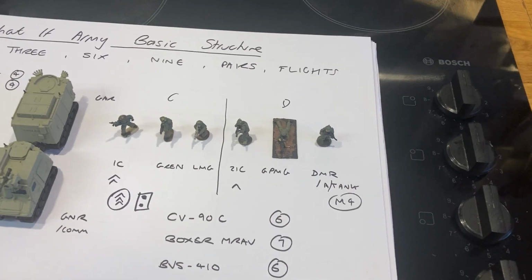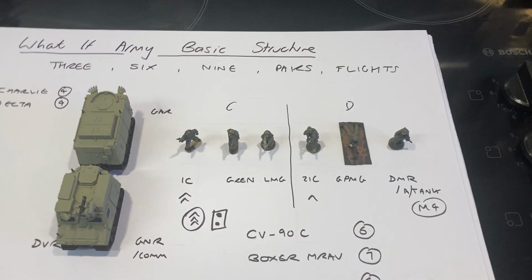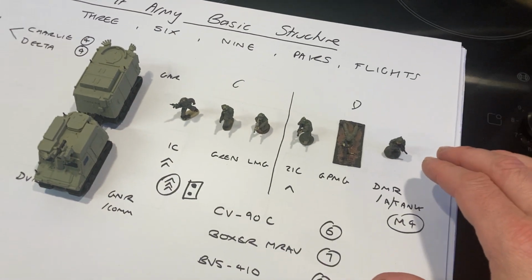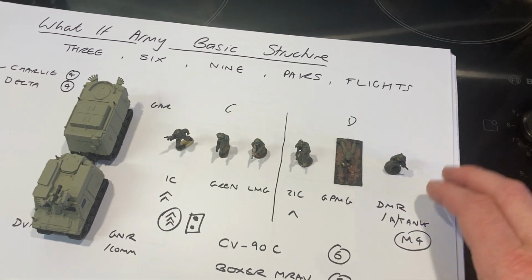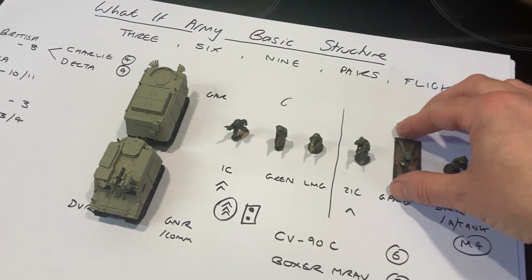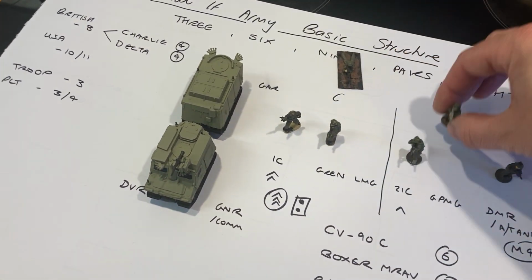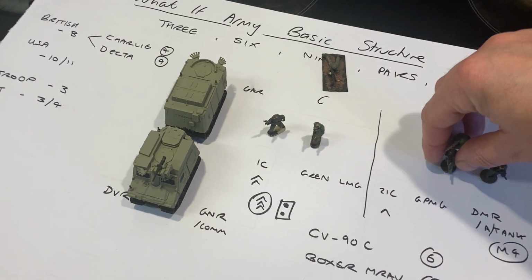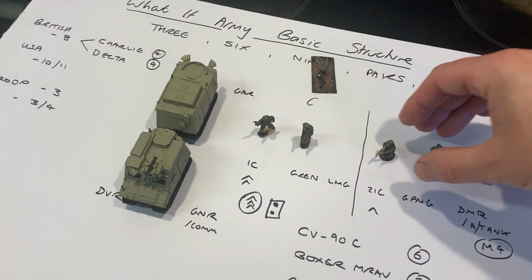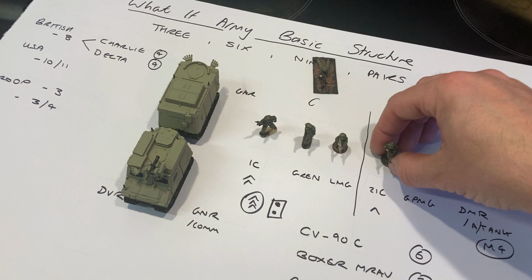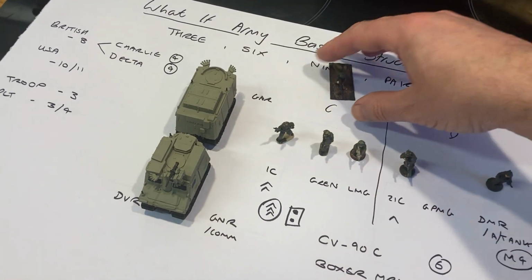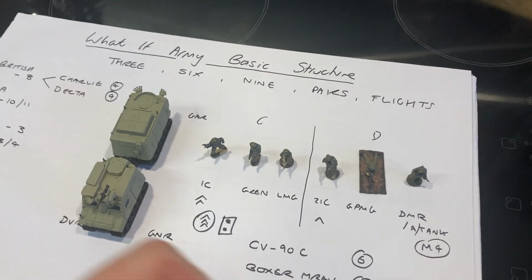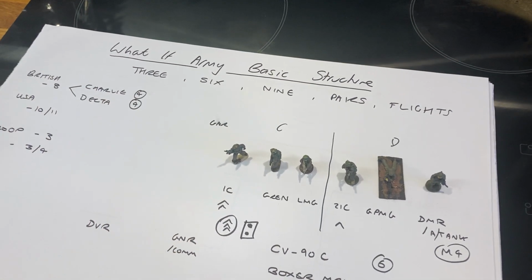Now, there are some varieties. So for example, the section with the Charlie G, the Carl Gustaf, may not have the GPMG, but may have a SAW, and then the 2IC may be carrying the ammunition or giving the guidance to the Charlie G gunner. So there are some varieties even within the sections, but this is my basic structure. And now we'll come on to how this builds up.